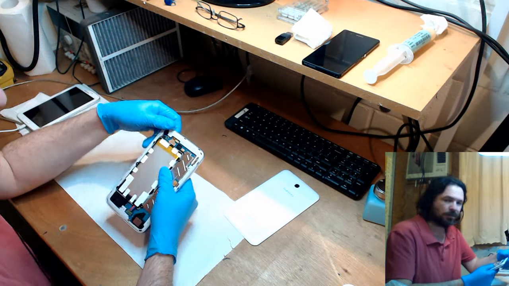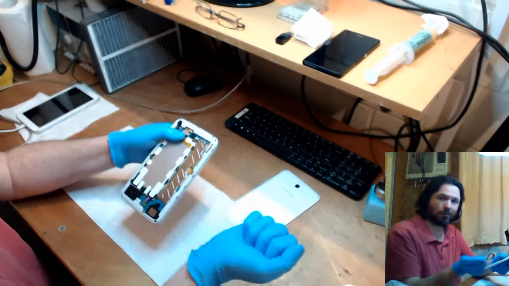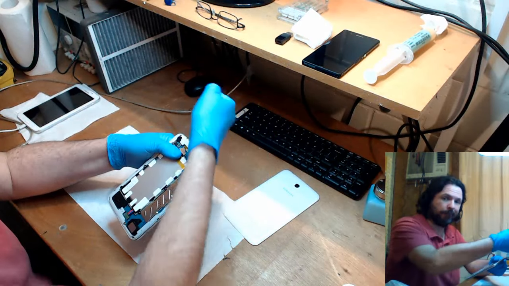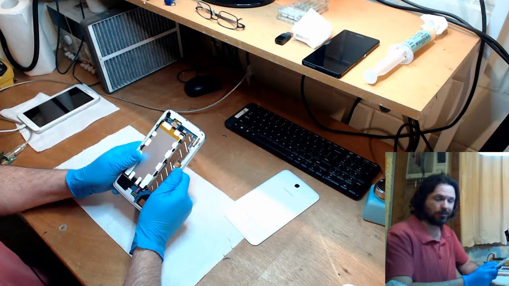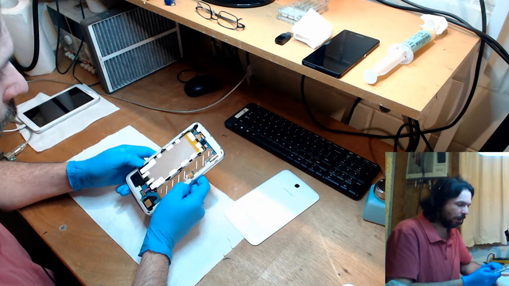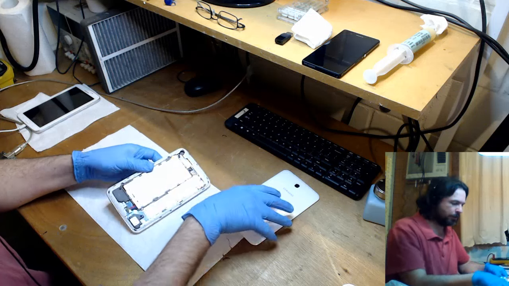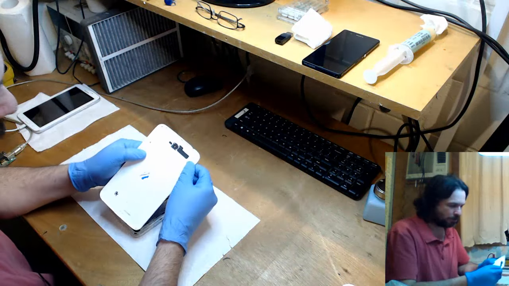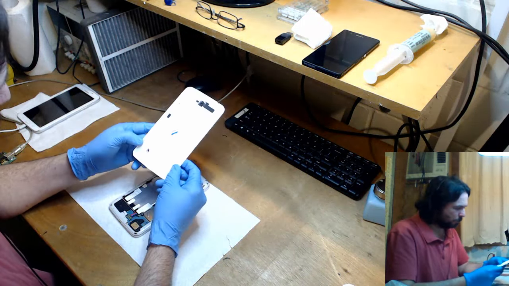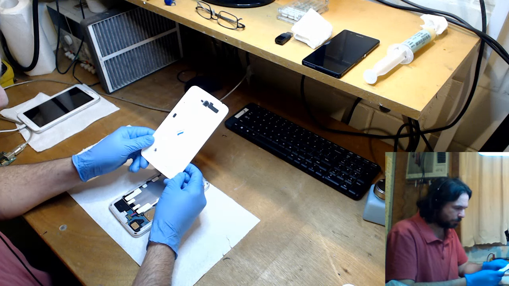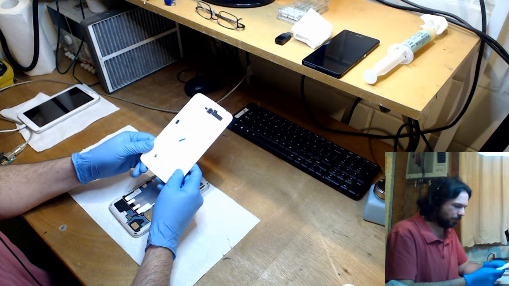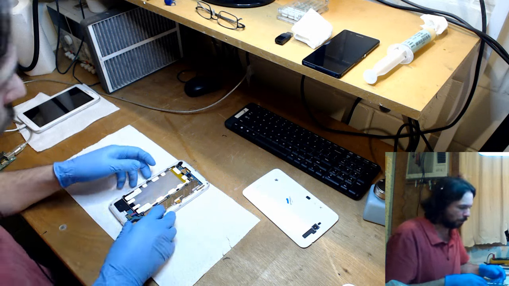They just say, get your spudger and stick it in there, and it will come off easily. A lying sack of crap. It didn't. It's all glue everywhere, and I probably broke off a good portion of these little nipples. So definitely not an easy pull off.